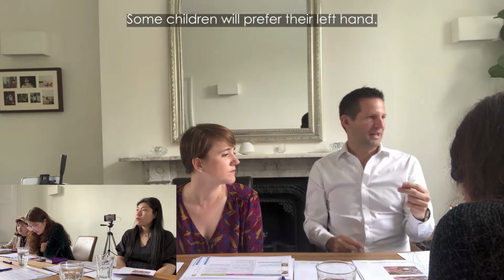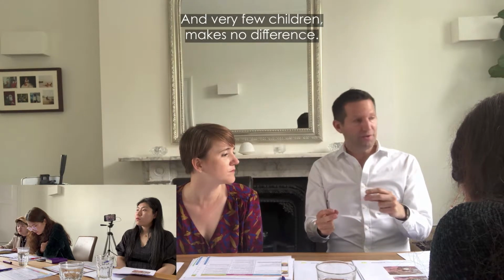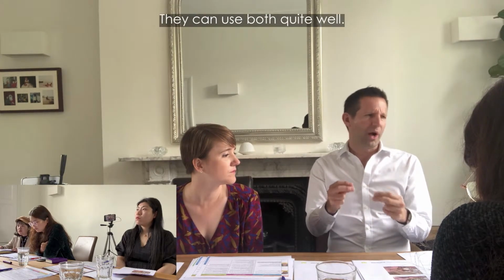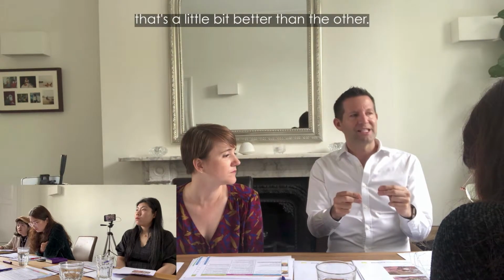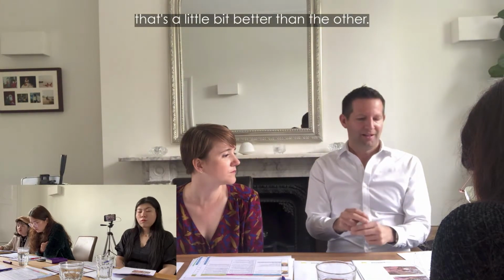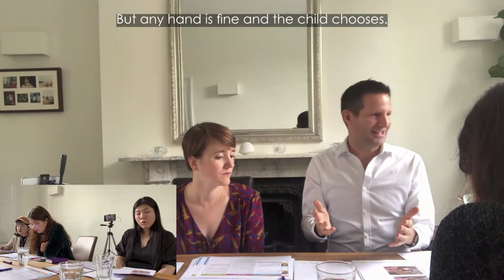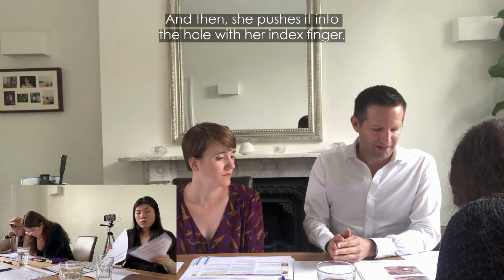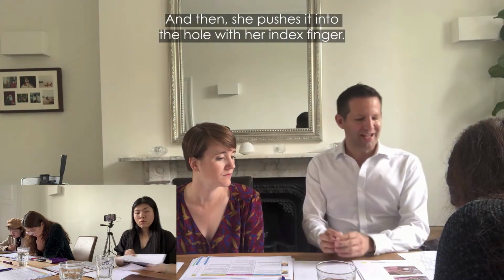Some children will prefer their left hand, and very few children make no difference, or they can use both quite well. Normally there's one hand that's a little bit better than the other, but any hand is fine, and the child chooses. And then she pushes it into the hole with her index finger.